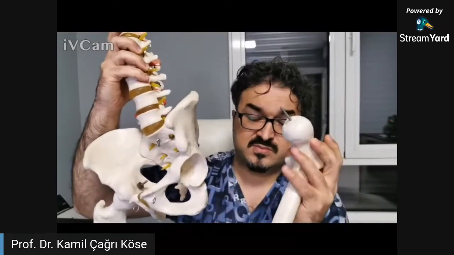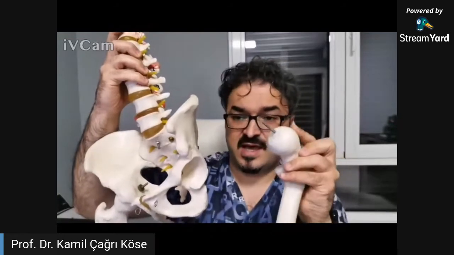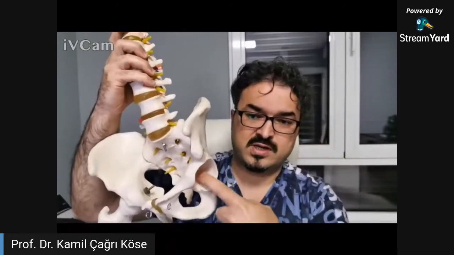But in total hip prosthesis, we change the head and also change the socket.